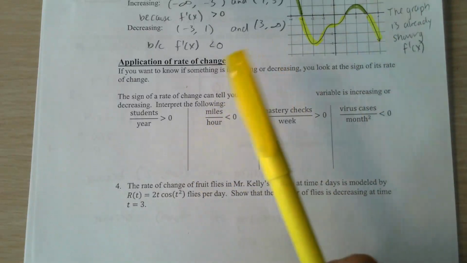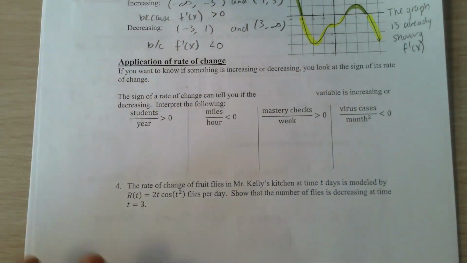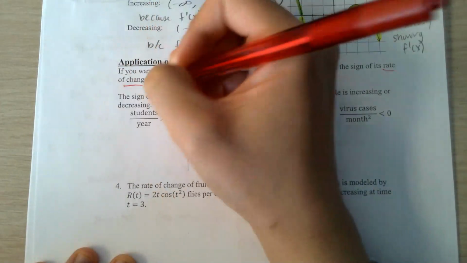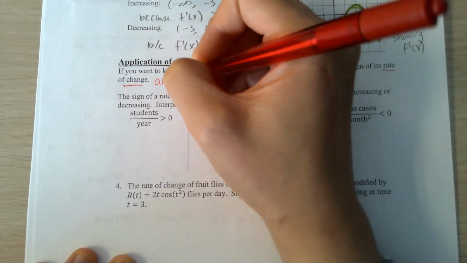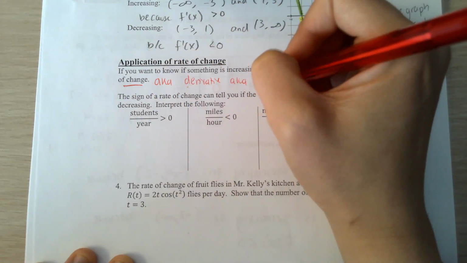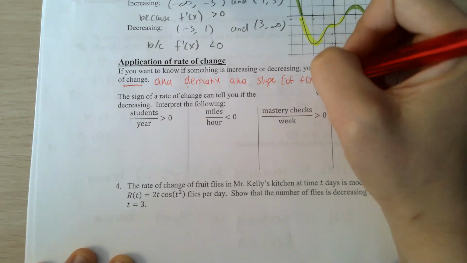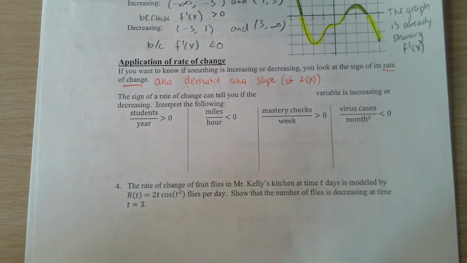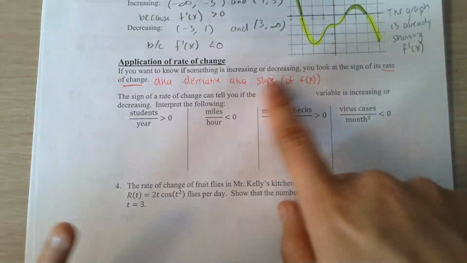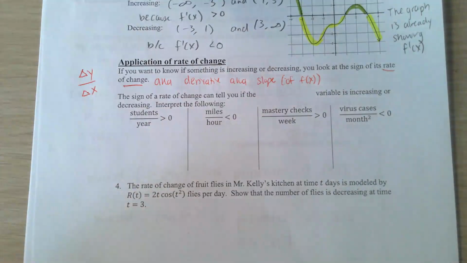If you want to know if the original is increasing or decreasing, we look at the sign of its rate of change. And rate of change is the same thing as derivative or slope of original graph of f of x, not of f prime of x. Okay, so derivative, rate of change, slope, it should all be the same thing, right? It's change in y over change in x.